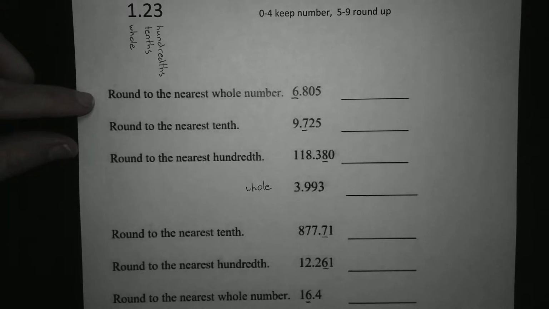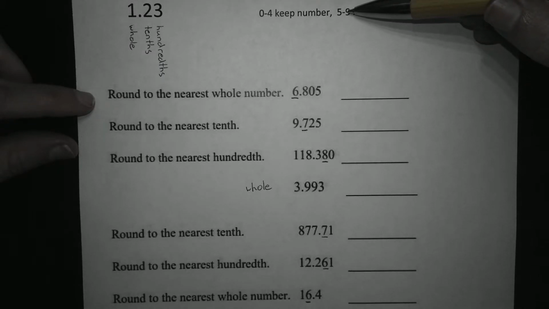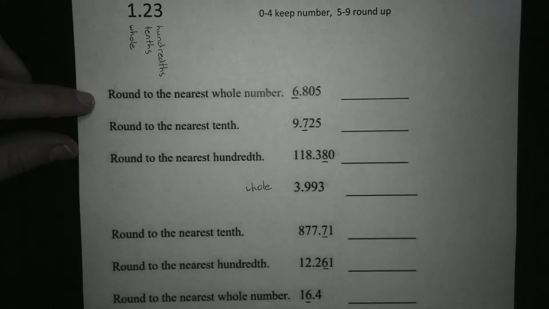This problem says round to the nearest whole number. What I've gone ahead and done is underlined each of the numbers that we are going to be rounding. So we look at the 6. We identified where the whole number is. But in order to find out whether we should round this number up or down, we need to look at the number behind it, in this case, the 8. The 8 falls between 5 and 9, so we need to round up. So the 6 will become a 7.